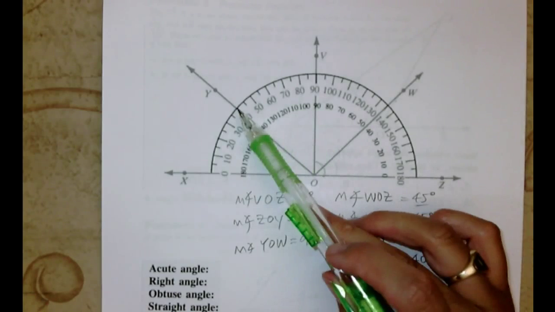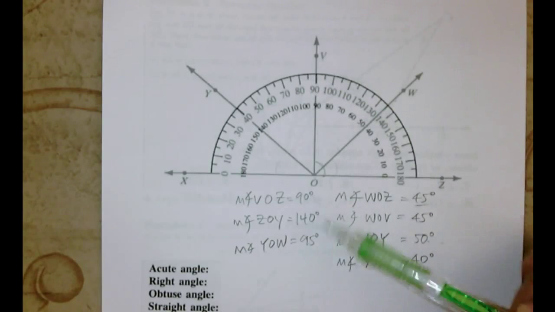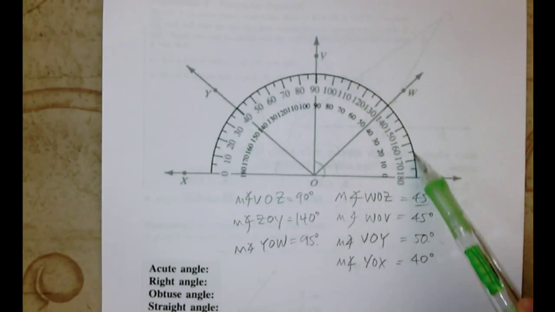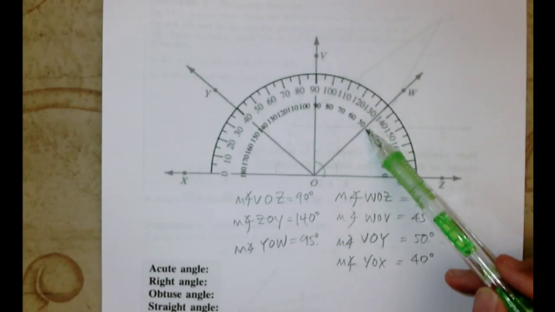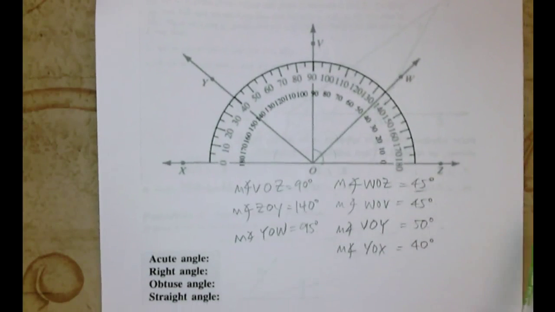Or you can do, this was 50 and that's 45, so 50 plus 45, 95. Or you can do, this was 140, right? 140 minus 45, you get 95. Either way, you get the same answer.